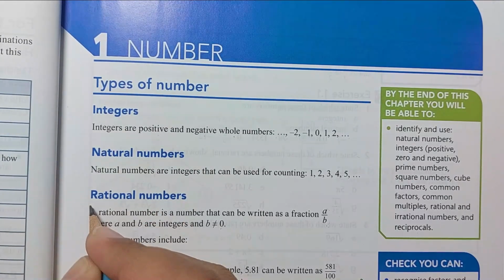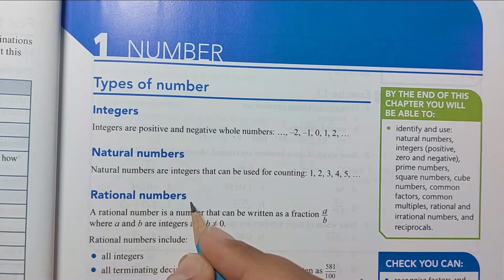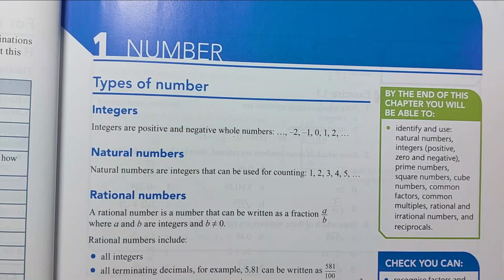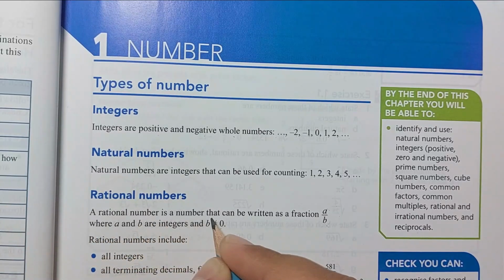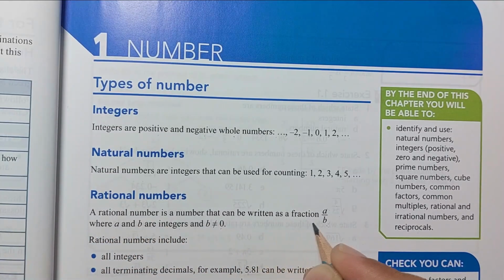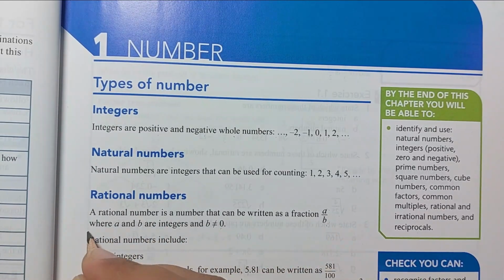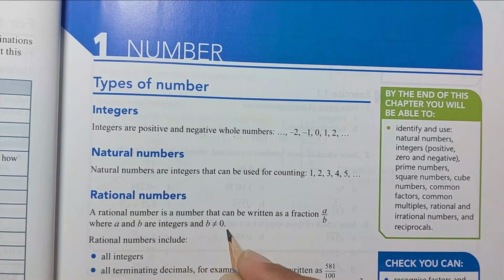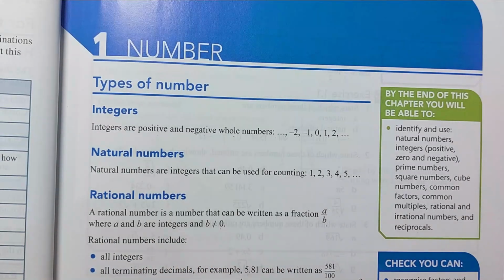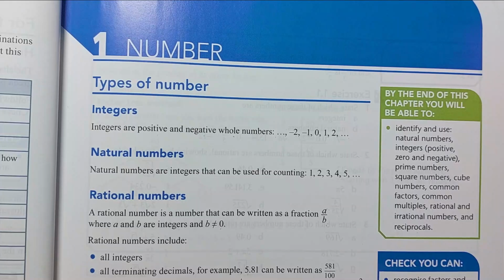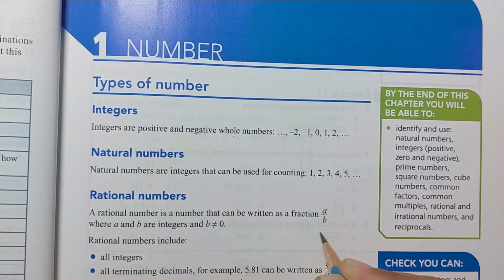The third type of number is rational numbers, which is very important. Rational and irrational numbers, there are so many questions in the exams about these numbers. So a rational number is a number that can be written as a fraction a by b, where a and b are integers and b is not equal to 0. So what is a rational number? It is basically a number that is written in terms of a fraction, right?